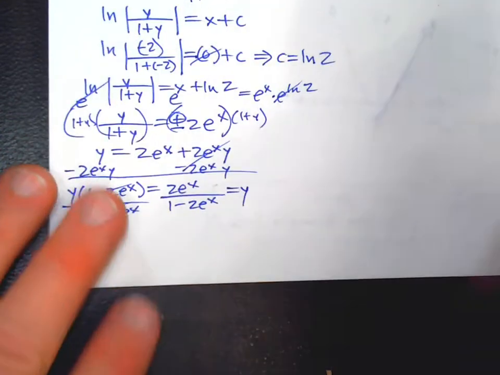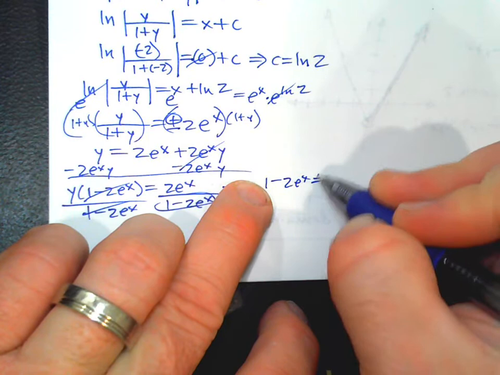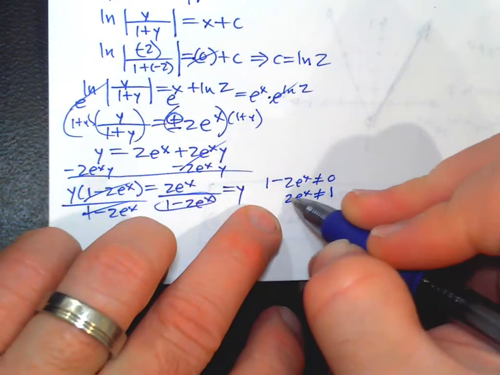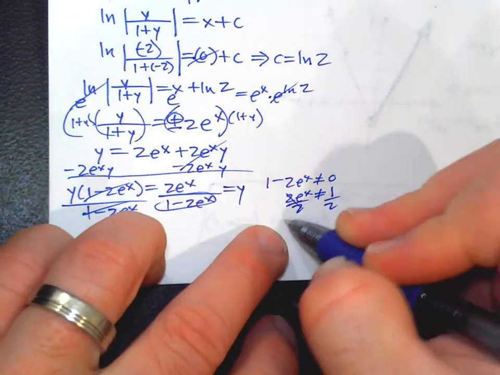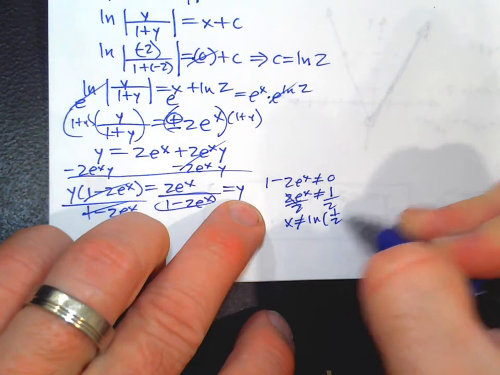Nice. This can't be 0. 1 minus 2e to the x cannot equal 0. So let's solve for that. 2e to the x cannot equal 1. Divide by 2. Take the natural log of both sides. X cannot be natural log 1/2.